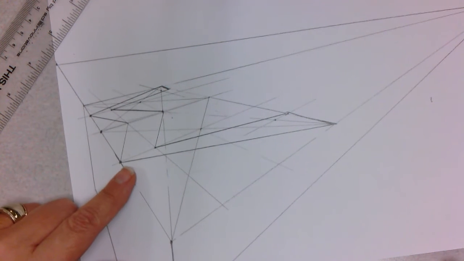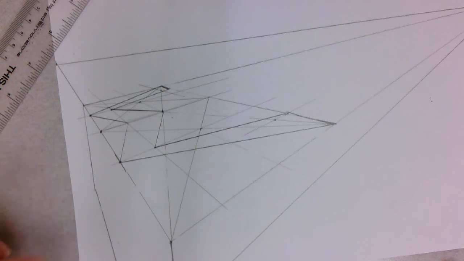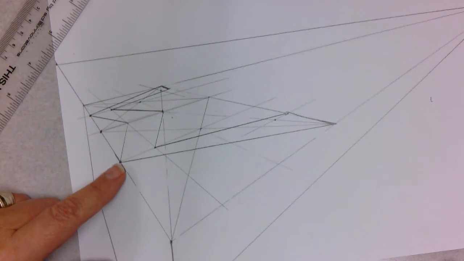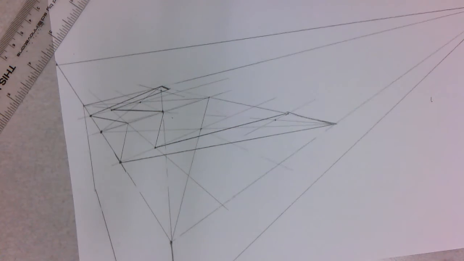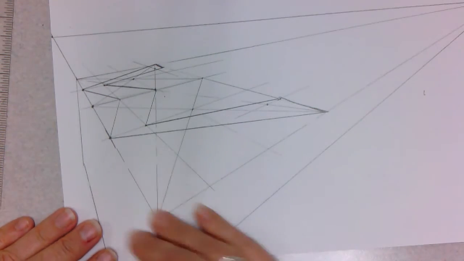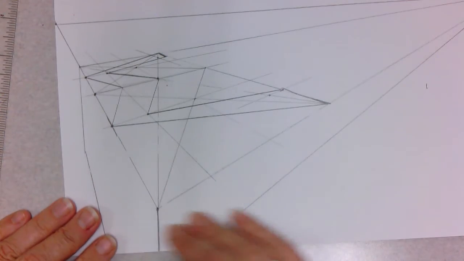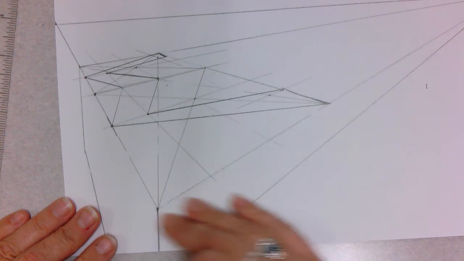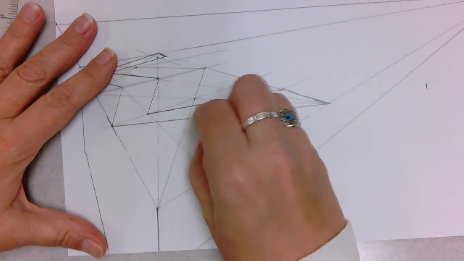So now I can decide if I think this is actual architecture. Maybe I feel like that's too narrow, but maybe the height of my building will actually help me out here. So all of this, unfortunately, you guys, is all gone now. I'm going to erase all of this.